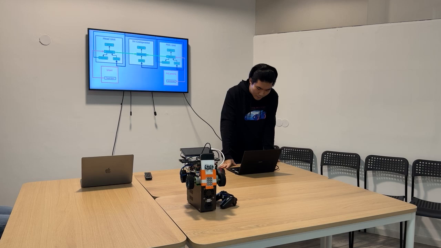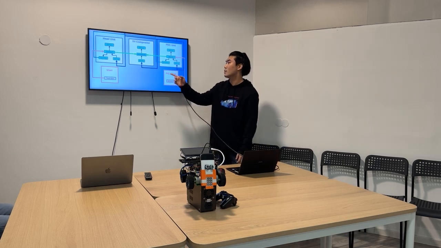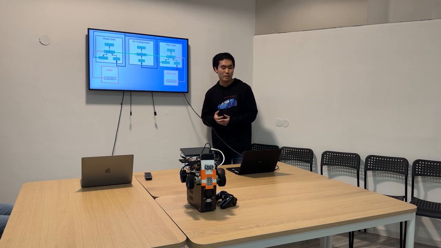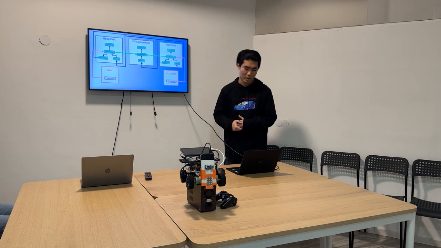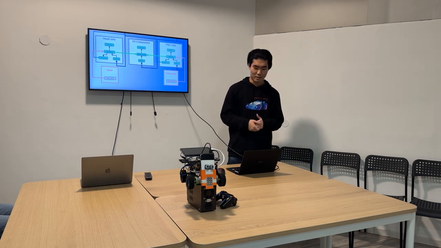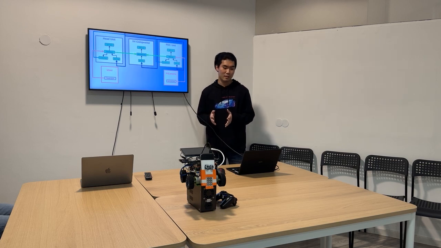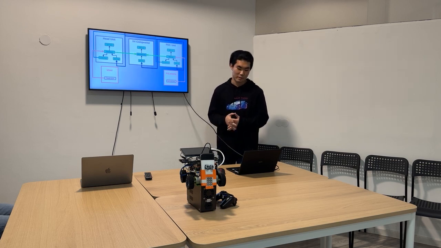Now we have both the head unit and the PDC unit. The head unit is the application window from the previous head unit, and the PDC unit is a new one that can show the vision of the backward of the car, and it also shows the distance indicator on top of the camera screen.